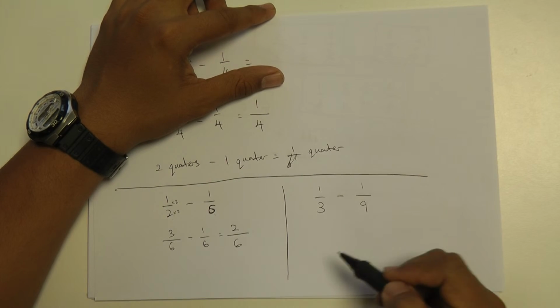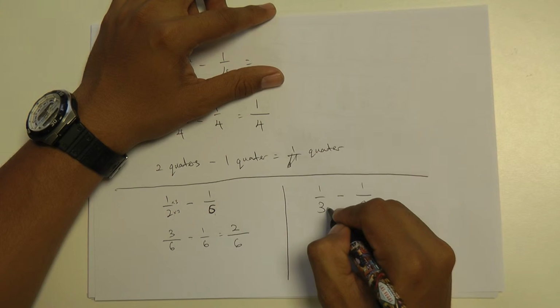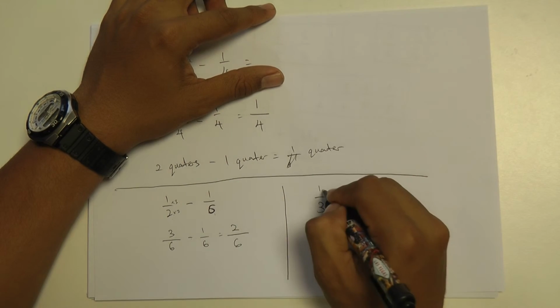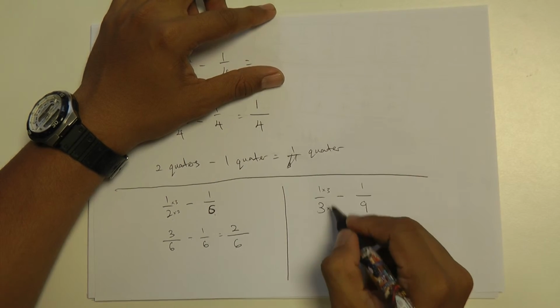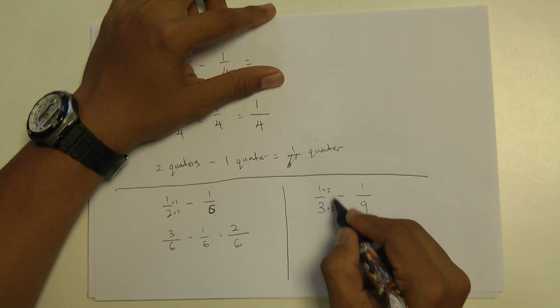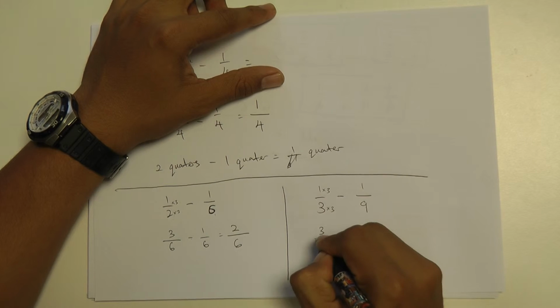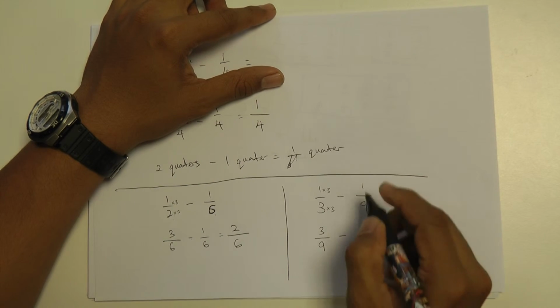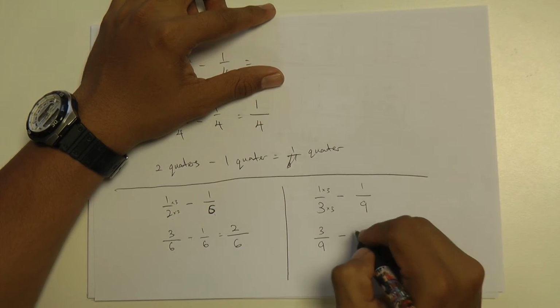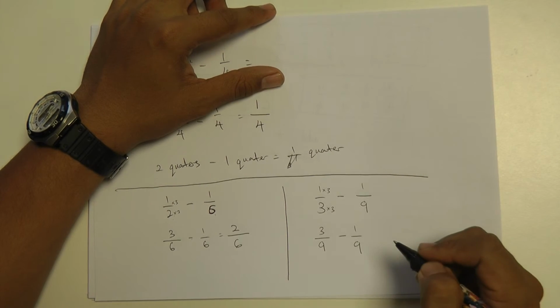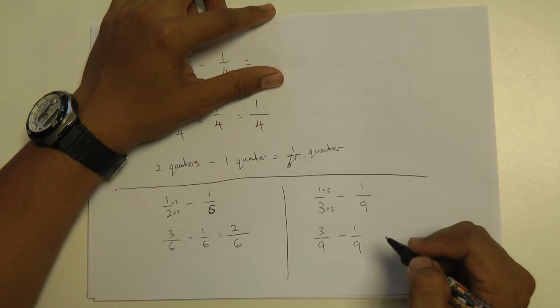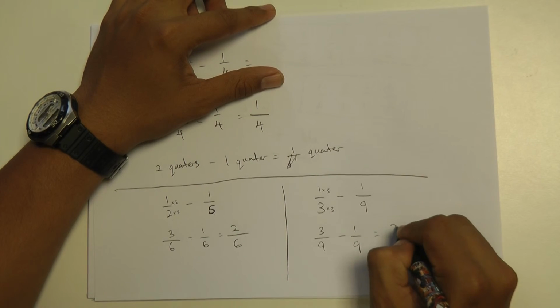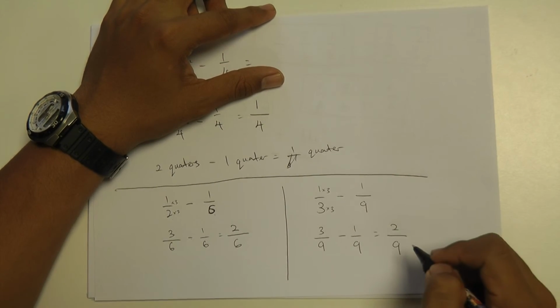If my answer is yes to one of the questions, I can take 3 times 3 to get 9. 1 times 3. And remember, I must multiply the numerator and the denominator with the same number. So here, I have 3/9 minus 1/9. So 3/9 minus 1/9 will give me 2/9.